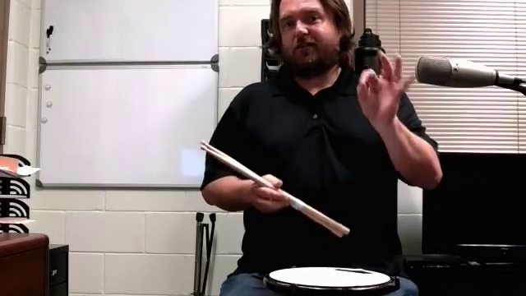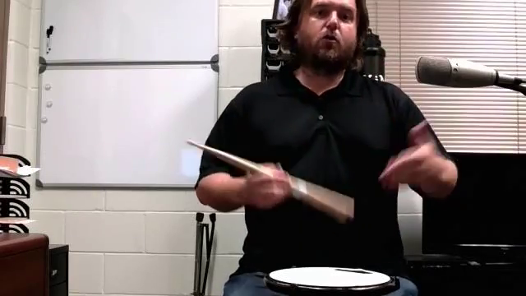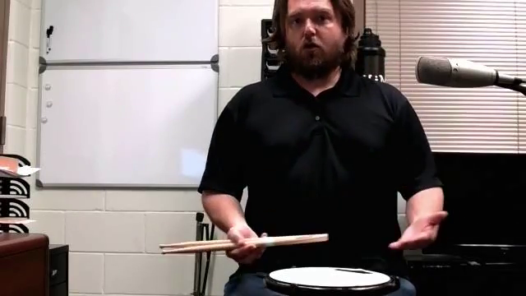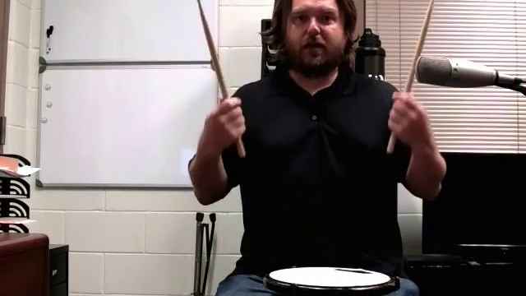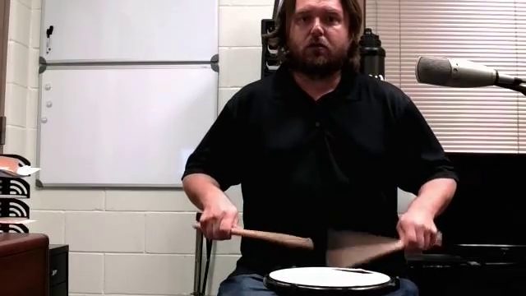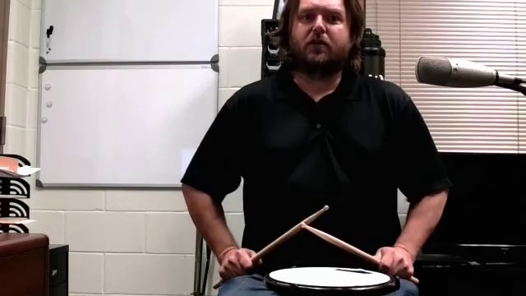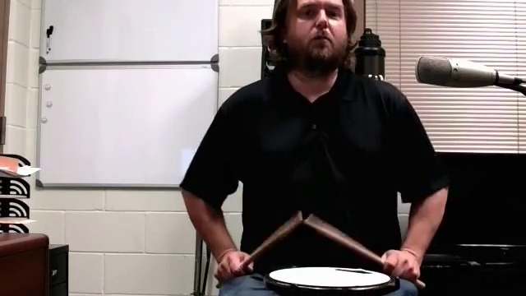So I'm taking a single note and I'm playing it over and over and over again to get a long sound. Now, the reason this one is so important is because this one trains us to play with our hands evenly. Here's an example of a bad single stroke roll. You hear how it sounds like a car with a flat tire? Because I'm making a different sound on both hands.